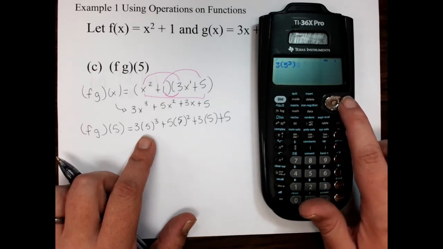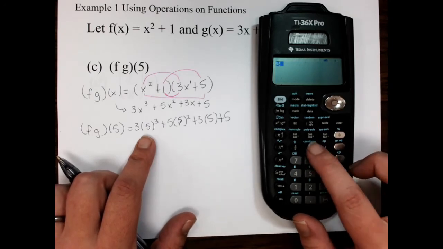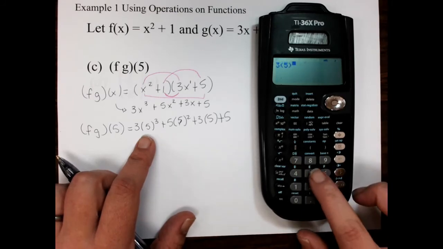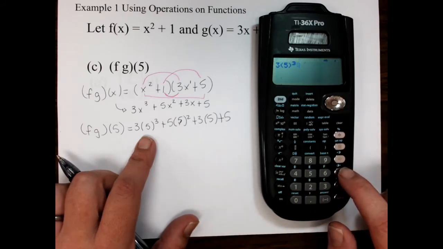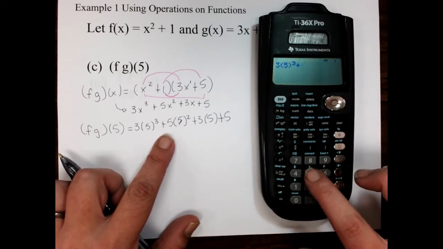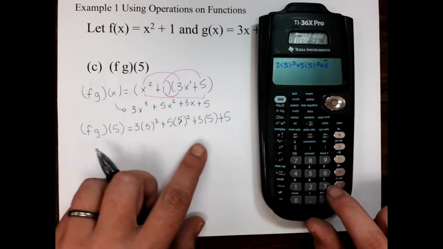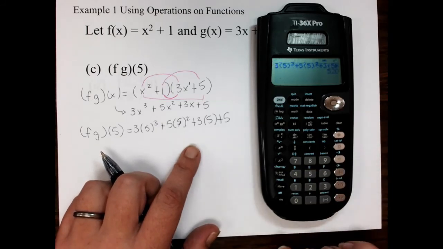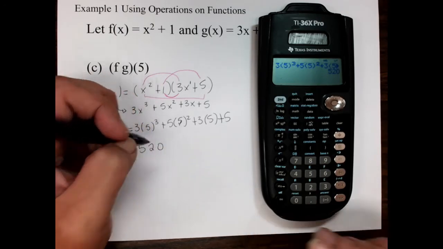Let me just calculate this so it looks like what we've got here on the page. I'll put that 5 in parentheses, and then I'll raise my exponent key to put in that 3, making sure to arrow down so I'm not in my exponent anymore. Plus 5 times 5 squared, plus 3 times 5, plus 5. And I get that the function value there is 520.